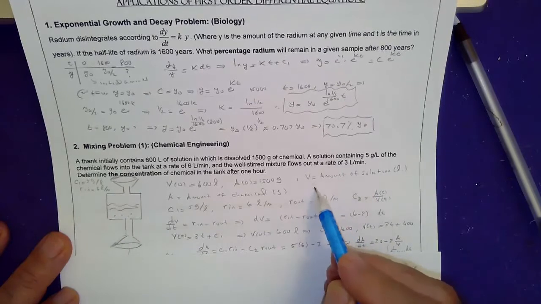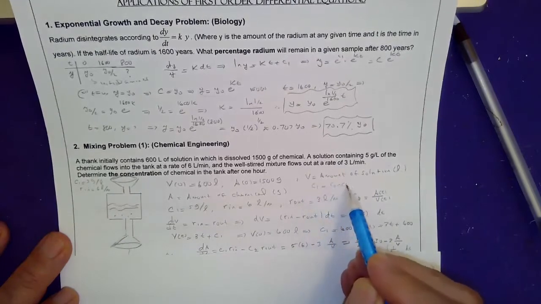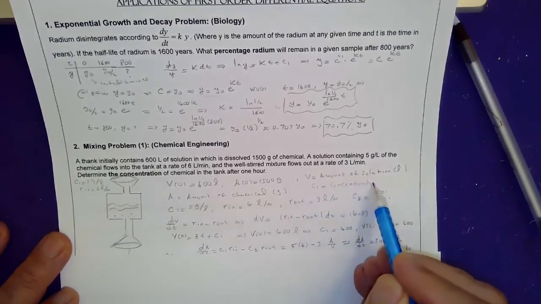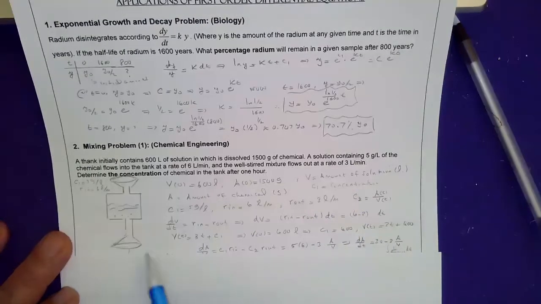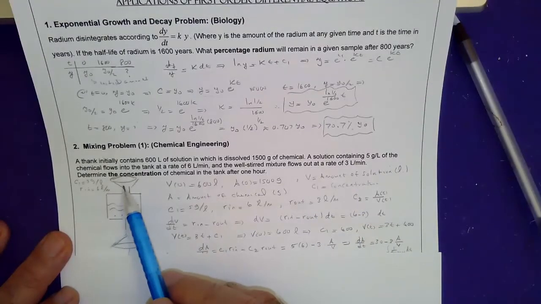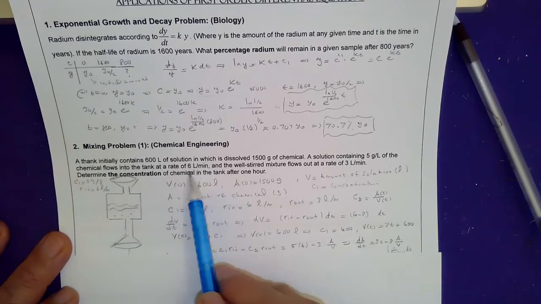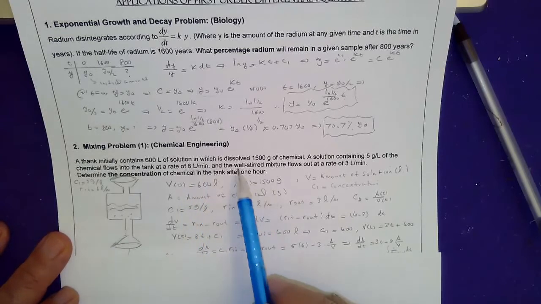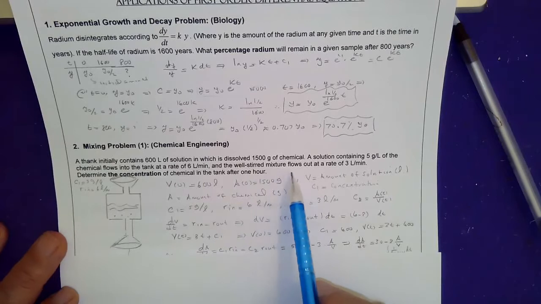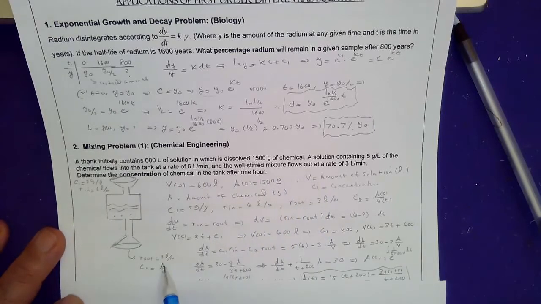So C1 is the concentration of the solution which is pouring into the tank from the inlet. And it pours into the tank at 6 liters per minute. It's well stirred, and then it flows out at the rate of 3 liters per minute.